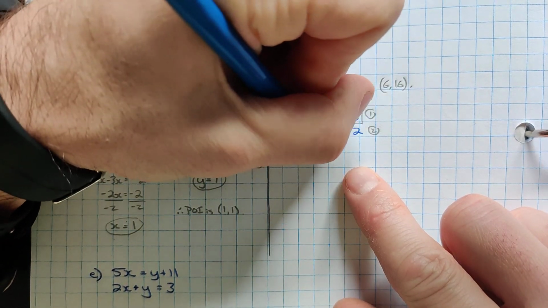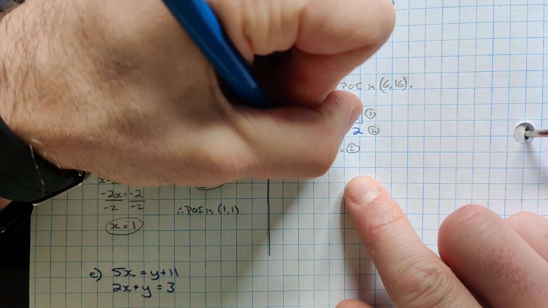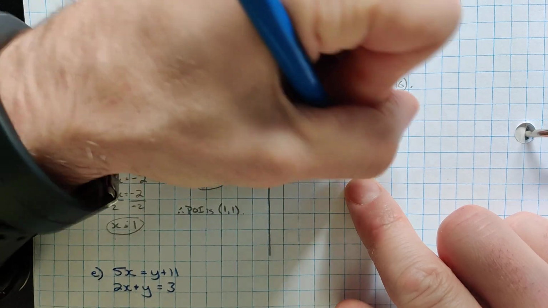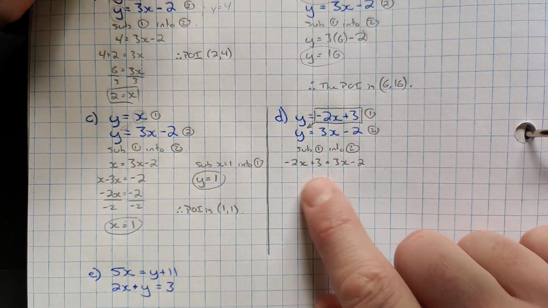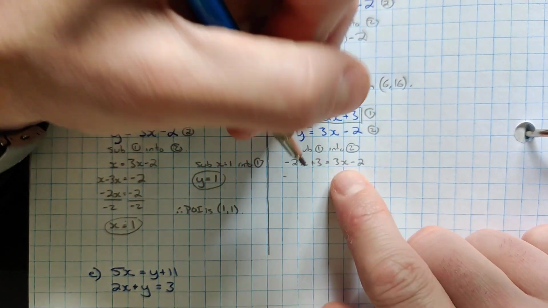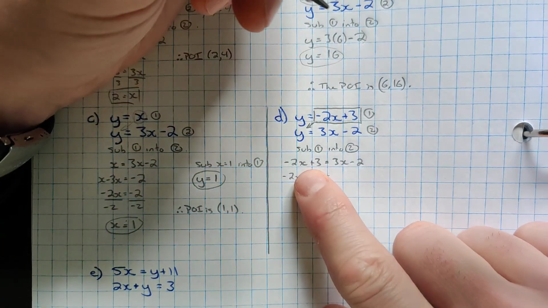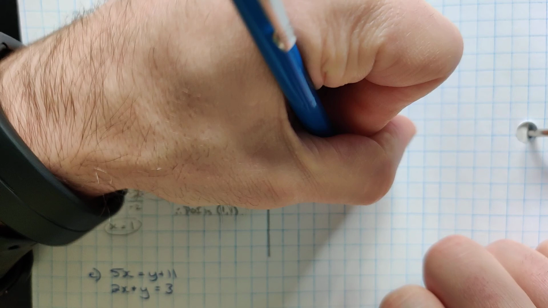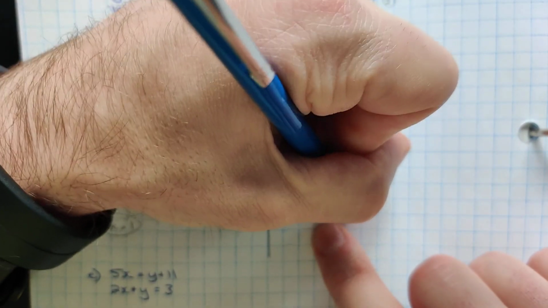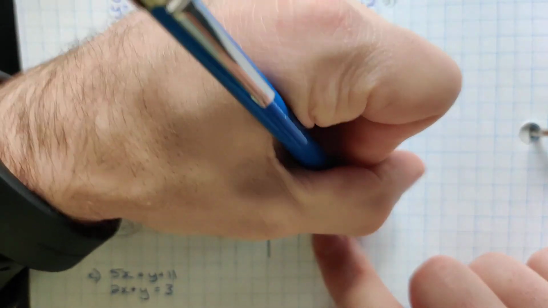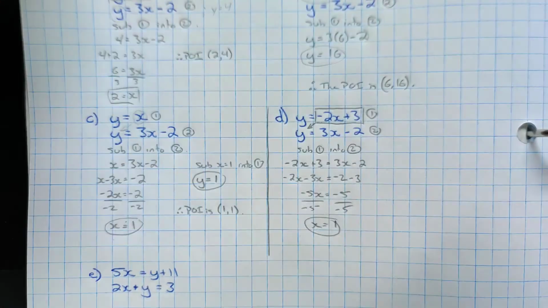So I'm going to sub 1 into 2, and I'm going to get negative 2x plus 3 equals 3x minus 2. I'll just rearrange this to solve it. I'm going to subtract 3x from both sides, negative 2x minus 3x, and I'm going to subtract 3 from both sides, negative 2 minus 3. I'm going to get negative 5x equals negative 5. Divide both sides by negative 5, and I'm left with x equals 1. There's my x value.